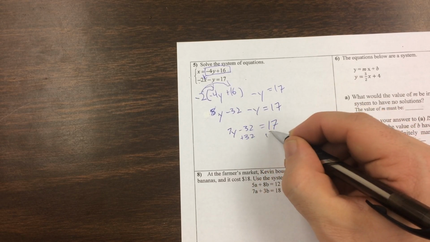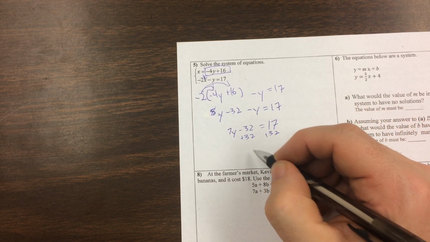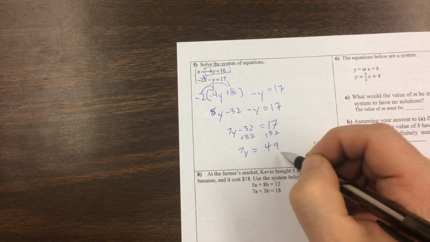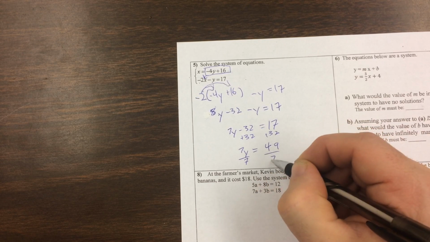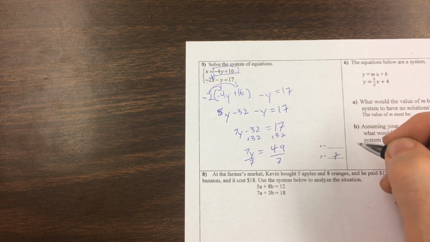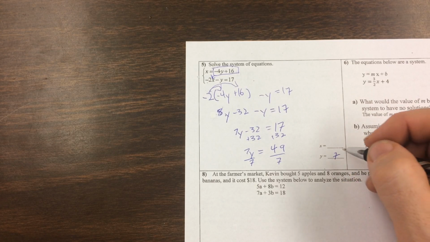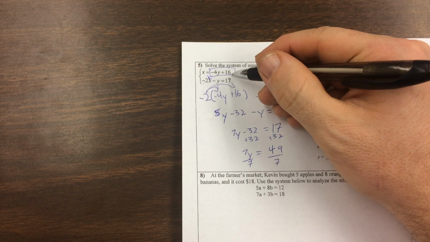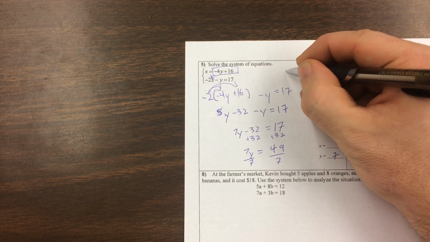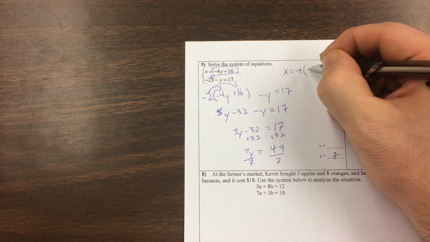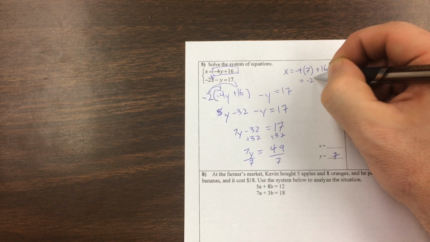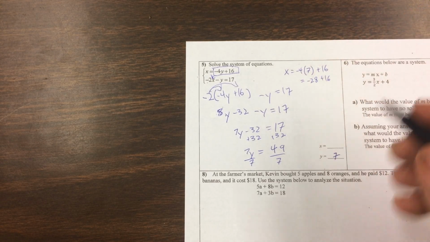Add 32 to both sides, and I have 7y equals 49. Divided by 7, and y equals 7. So once y equals 7, then I can plug that back in to one of my equations and figure out what x would equal. So I'm going to plug that into the top one. x equals negative 4 times 7 plus 16. So that's negative 28 plus 16.